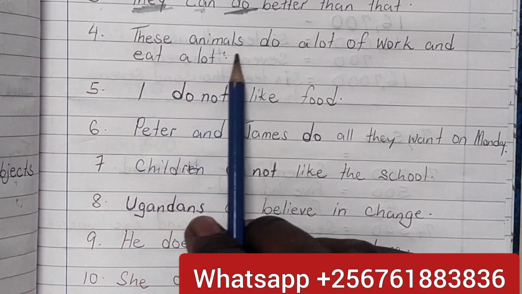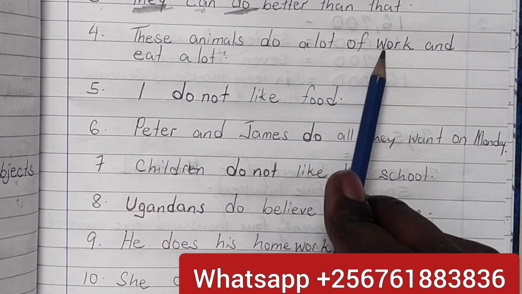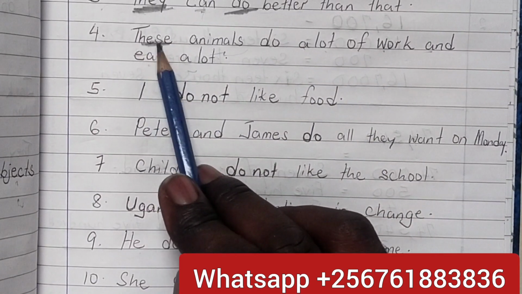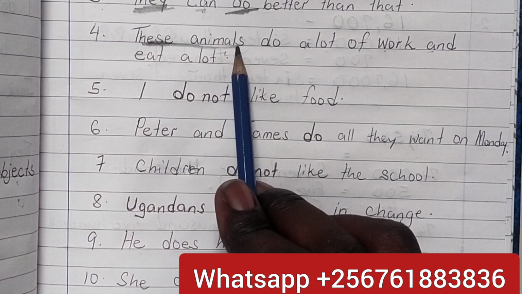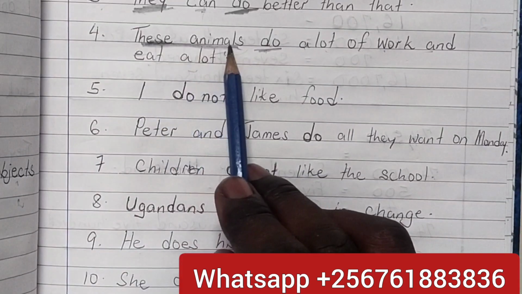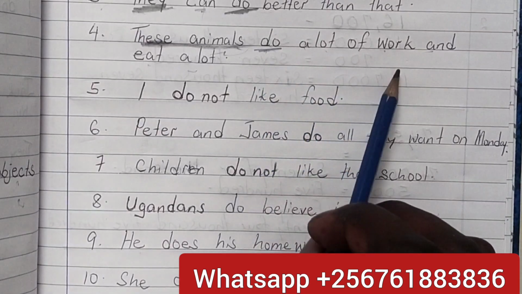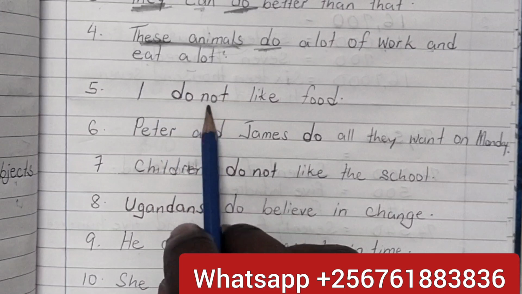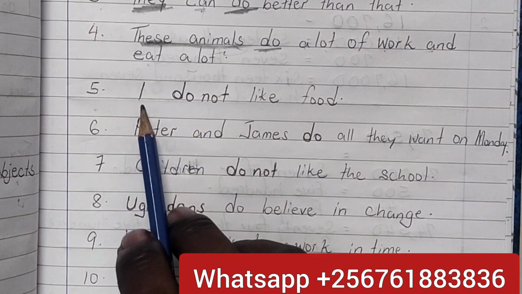These animals do a lot of work and eat a lot. These are many animals, plural. These animals do a lot of work. Number 5.